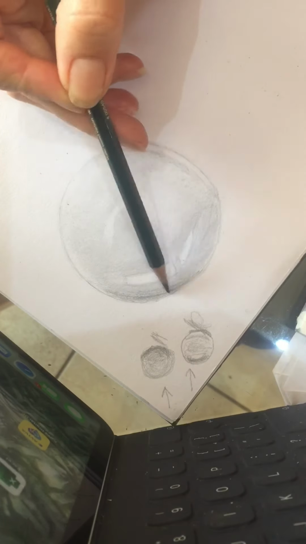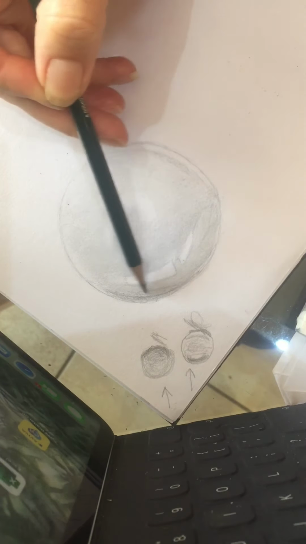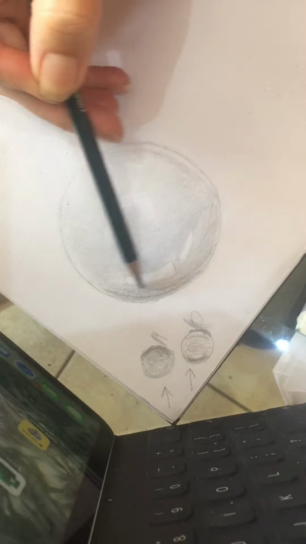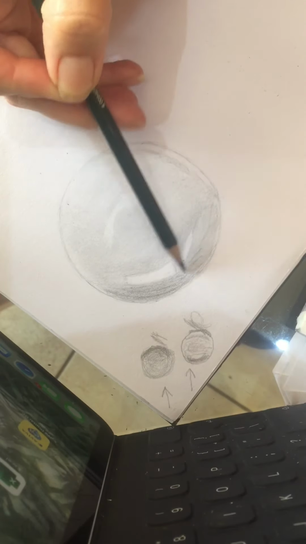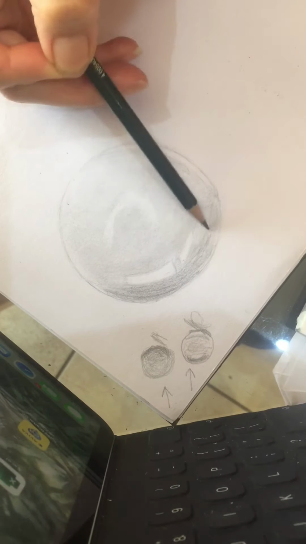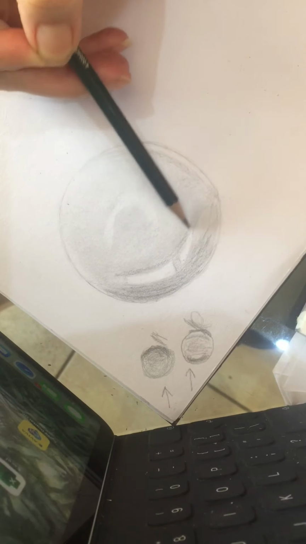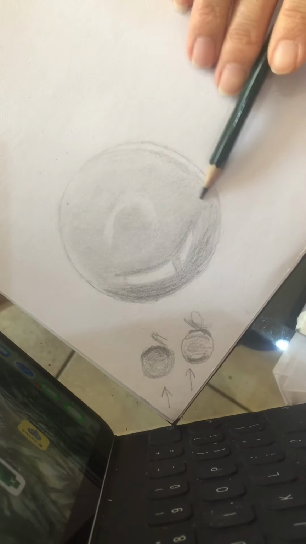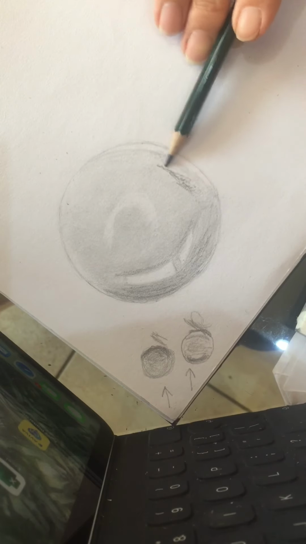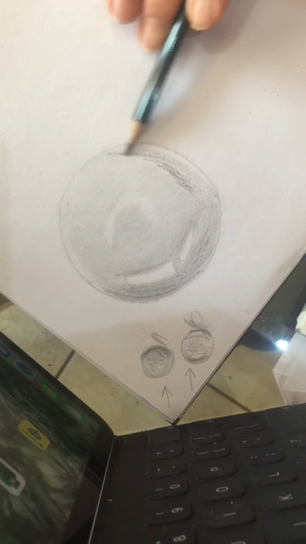So I would use that now to put in a darker shadow right around these highlighted areas here, including around this side of them, and also just above this highlight at the bottom here.